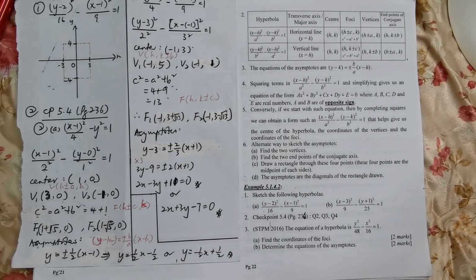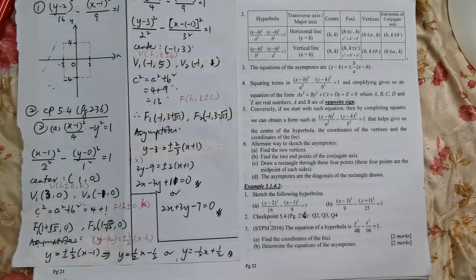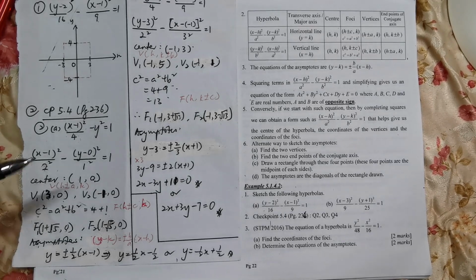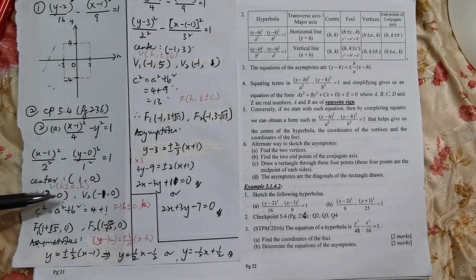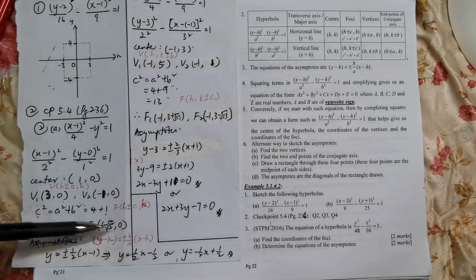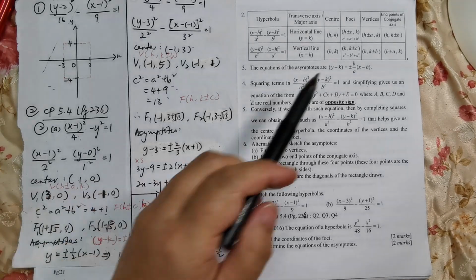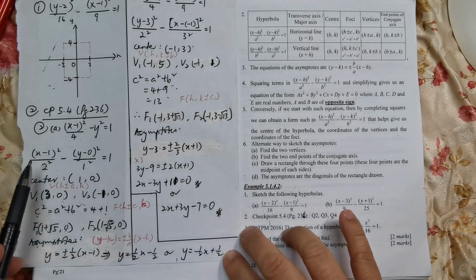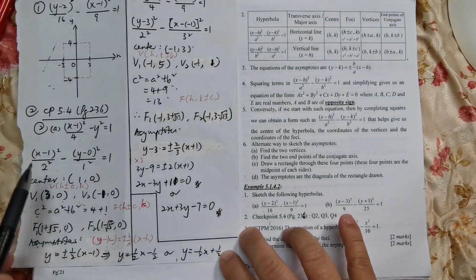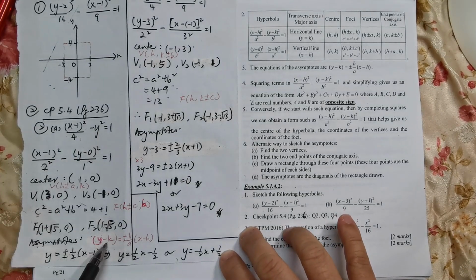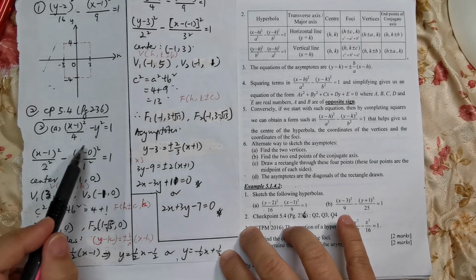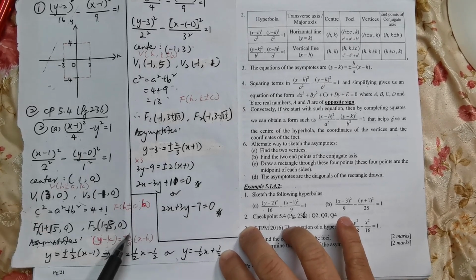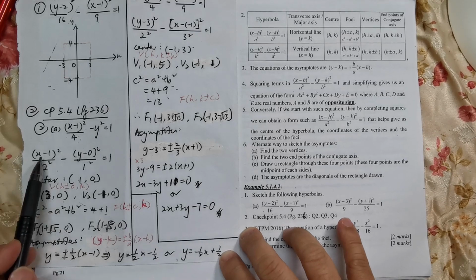Okay, so the third one, they want you to find out the center, vertices, focus, foci, and the asymptote. So follow, this is the equation for the asymptote. All right, so just copy only. y minus k, so y minus 0, equals plus minus b over a, x minus h, so x minus 1.